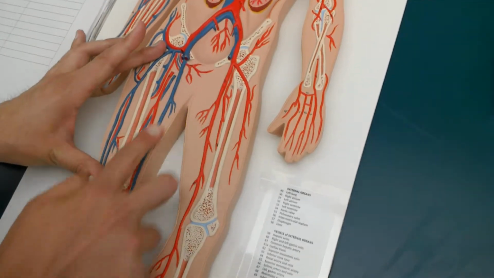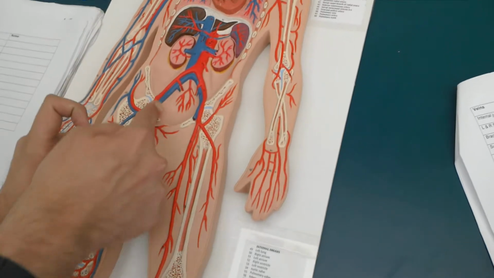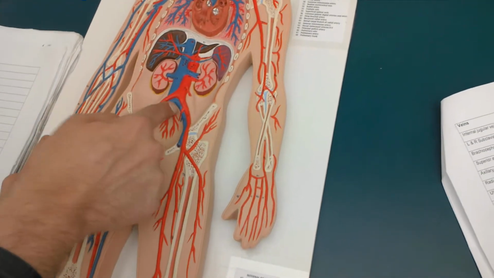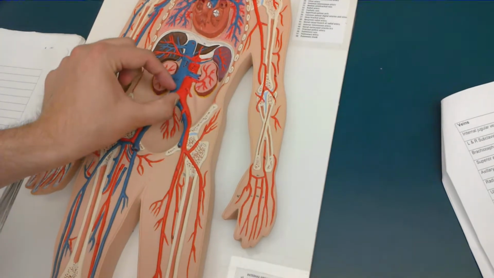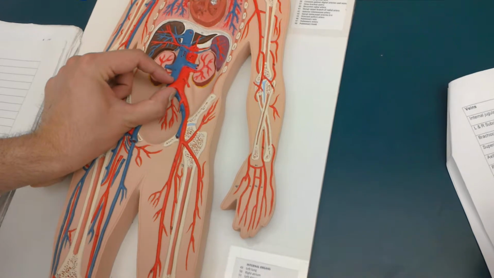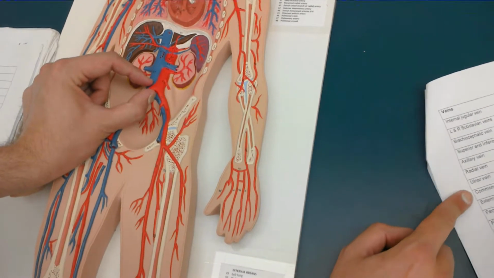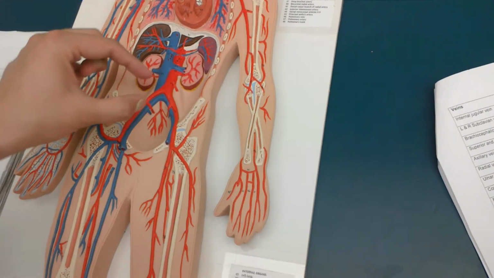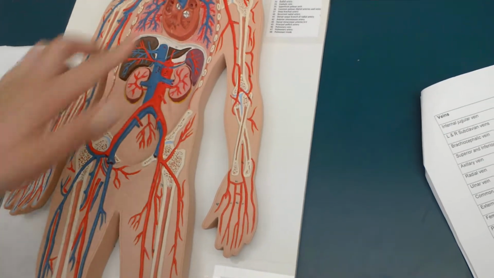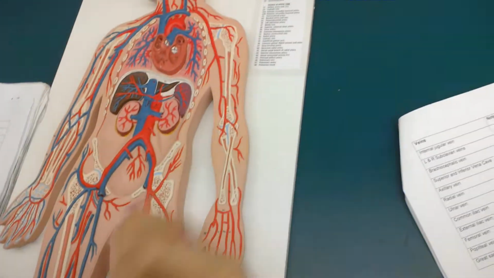Femoral vein, moving up. External, what? Iliac. Iliac vein, right here. Inferior vena cava? No, where they meet. That's the inferior vena cava. Oh, common. Common, right? Common is when they run together. Common, inferior vena cava, right? So you can work your way back up or down or whichever direction.